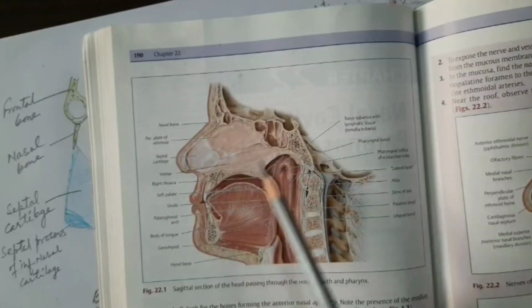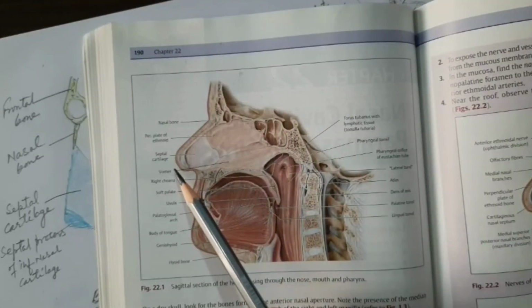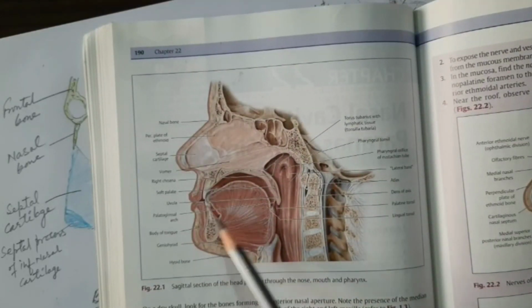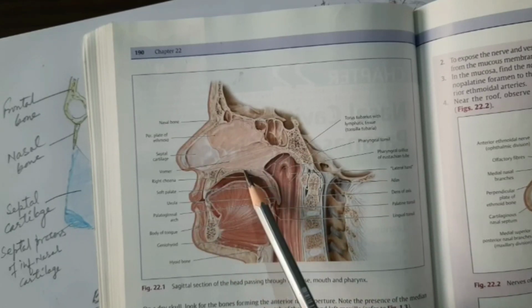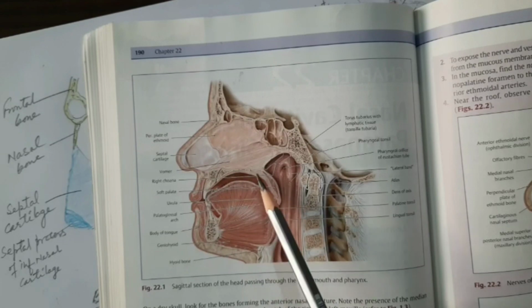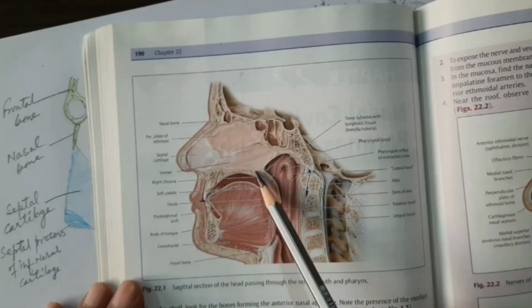Okay, and you can see for orientation, this is the nose, these are the lips, and here the tongue, this is the maxilla, hard palate. Okay, and this is the palatine bone.